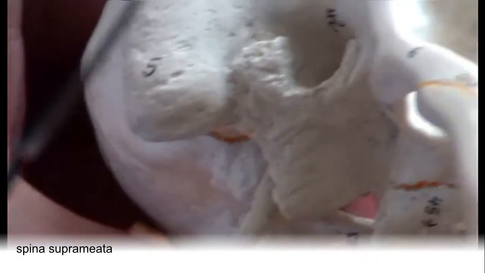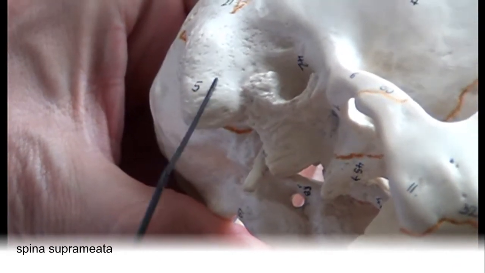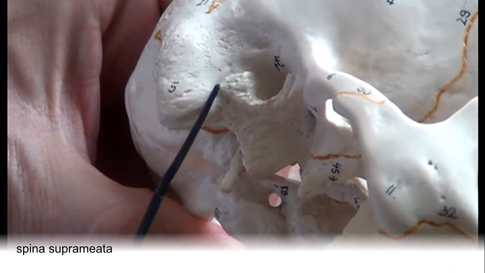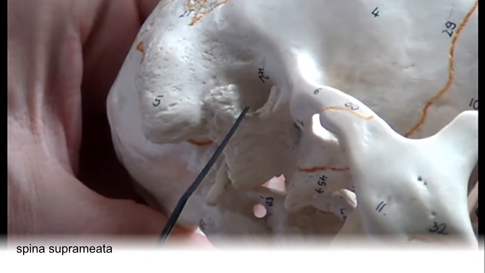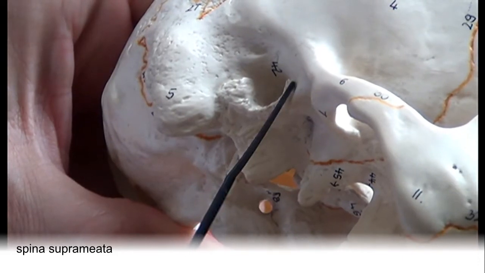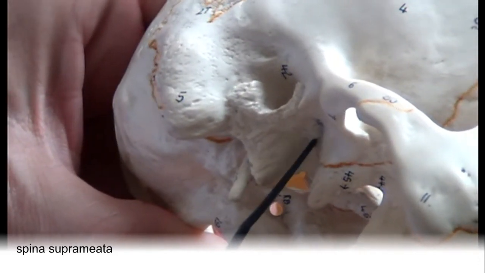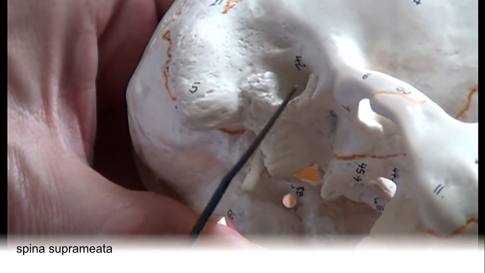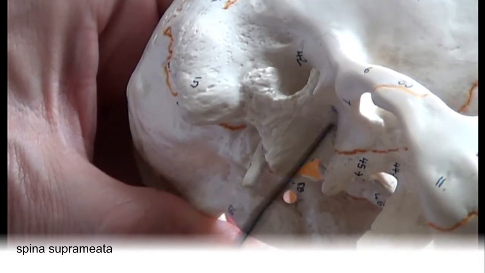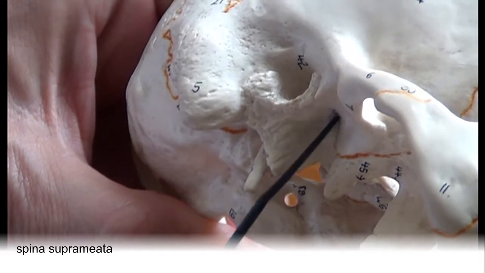And we should demonstrate here two borders for pars tympanica. One of them we already have called, this is sulcus tympanosquamosa. We already know it.